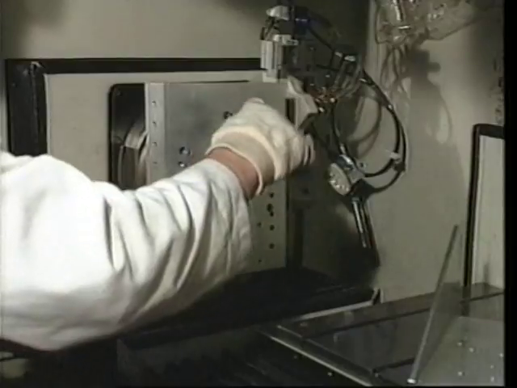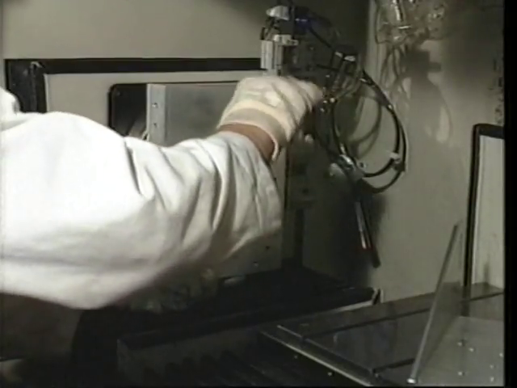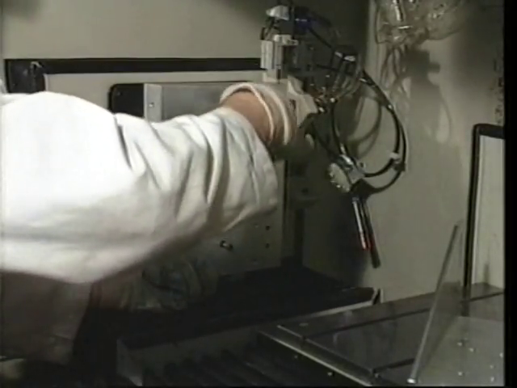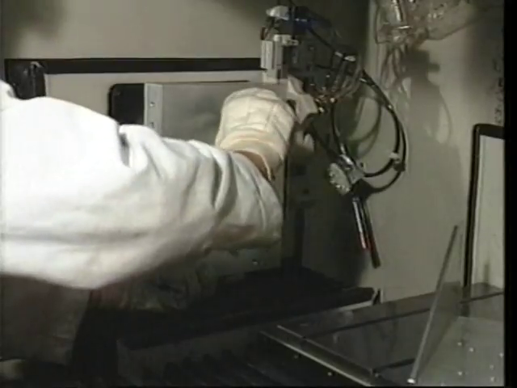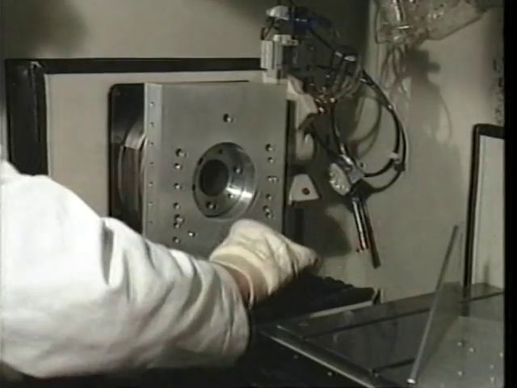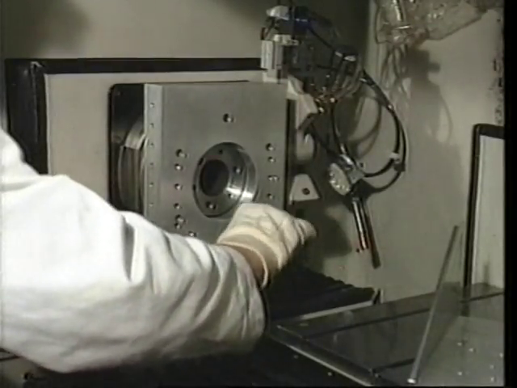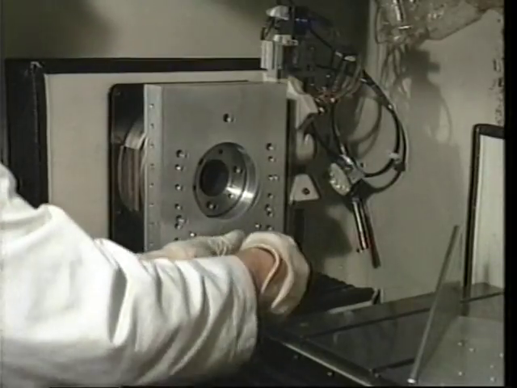In setting up for this measurement, a precision index is mounted to one slide, in this case the z-axis slide. Here the spindle chuck has been removed and the index platform is being attached to the spindle housing on the z-axis slide.